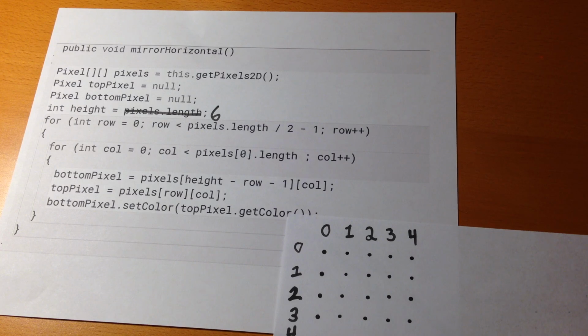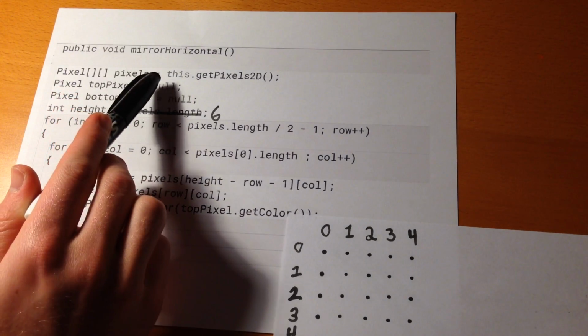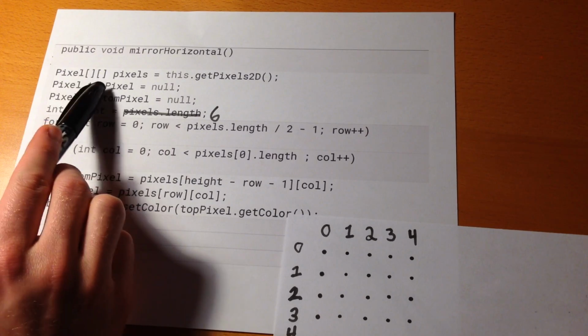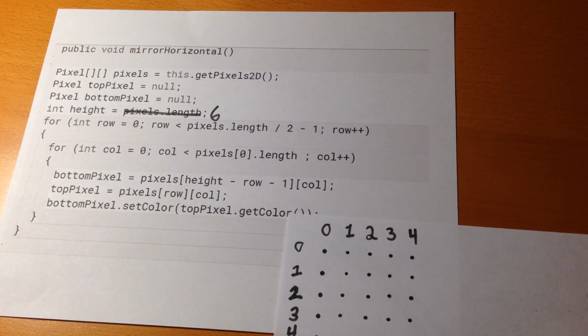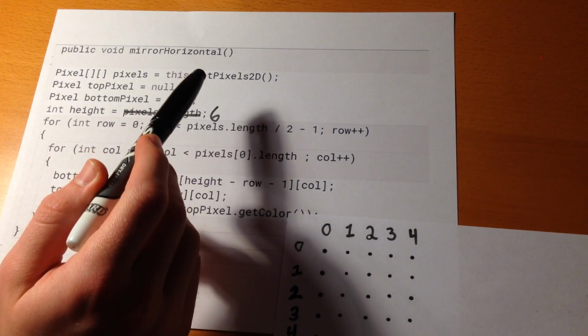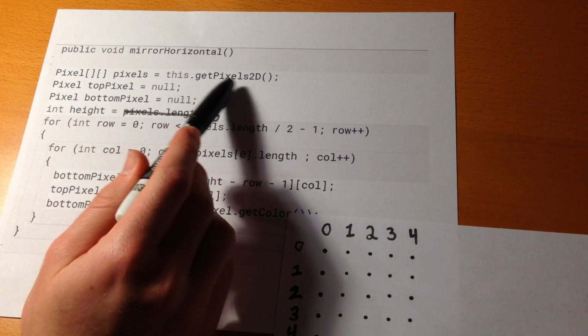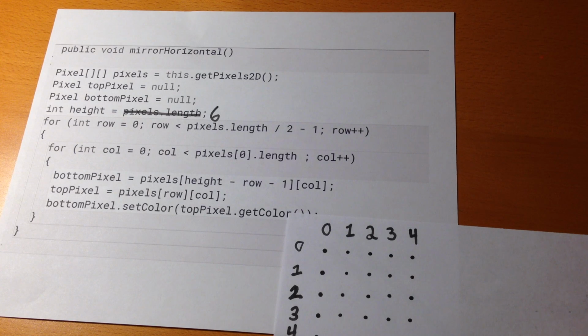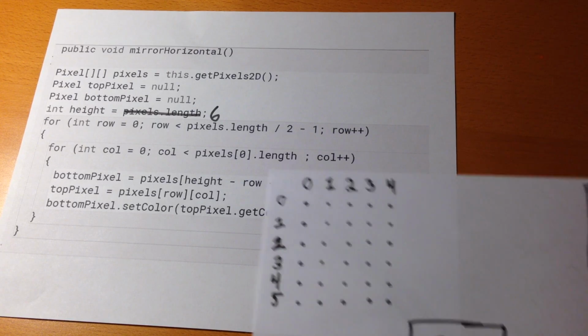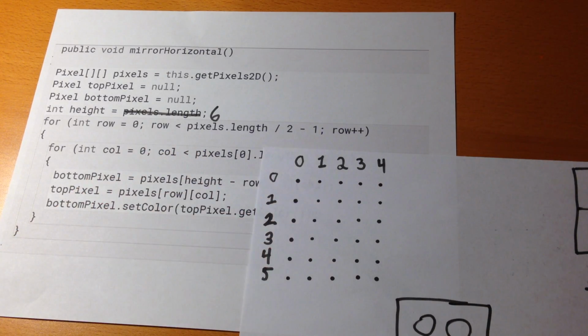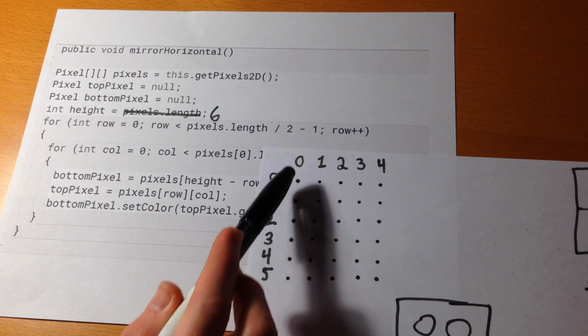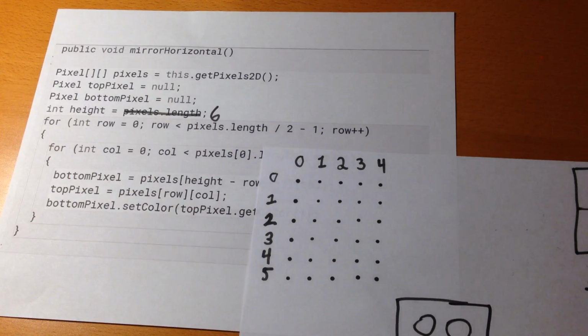Okay, then what we're doing is we are saying pixels, which is a 2D array, right? Because of those 2 different brackets. Might be hard to see for you. We're saying pixels is equal to this dot get pixels 2D. Get pixels 2D is referring to the method getPixels2D, which gets a 2D array of the pixels from our picture. So let's say these were all the pixels from our picture. It's getting that 2D array and calling it pixels. Pretty straightforward.